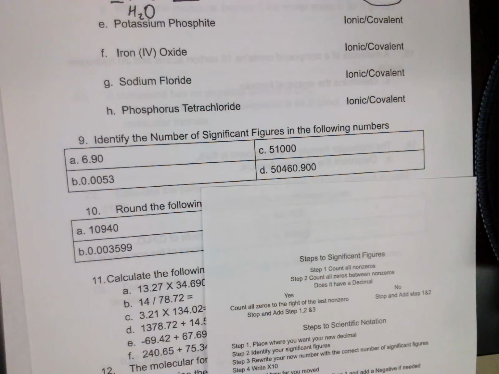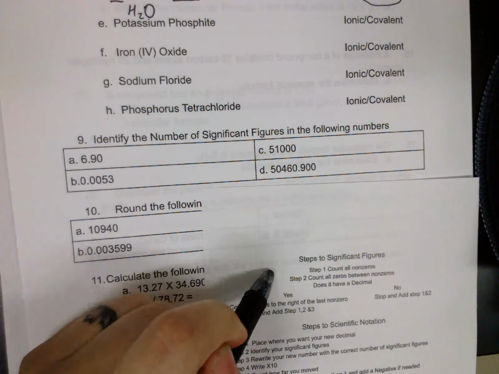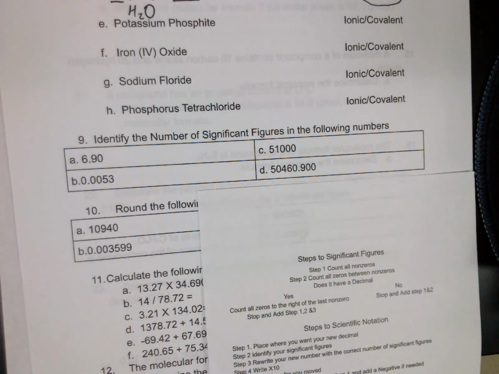For number 9, we are going to identify the significant figures in the following number using our steps to significant figures. So step 1 is count all non-zeros. Step 2 is count all zeros between non-zeros. Then we ask the question, does it have a decimal place? If it does, we count all zeros to the right of the last non-zero, then we add steps 1, 2, and 3. If it does not, we just stop there and add steps 1 and 2. Pause the video here to complete A, B, C, and D for number 9.